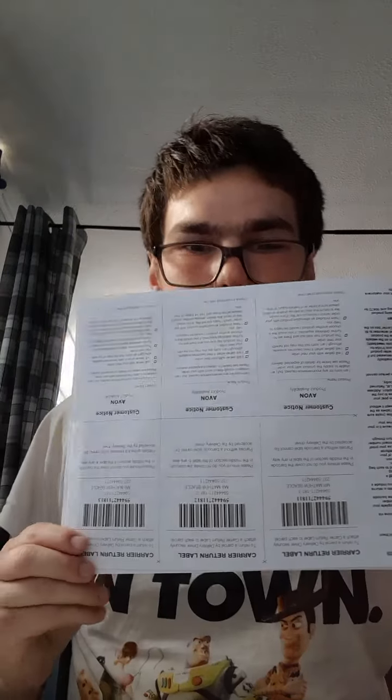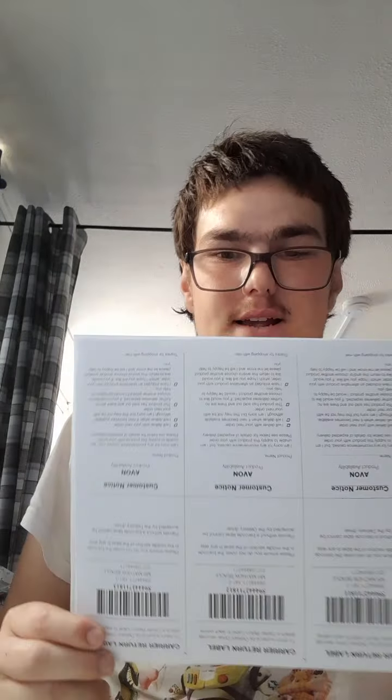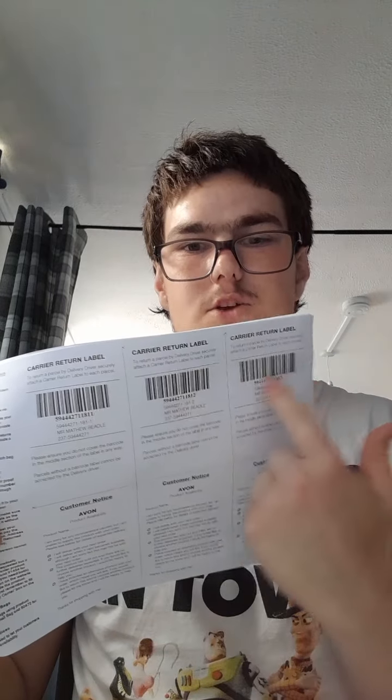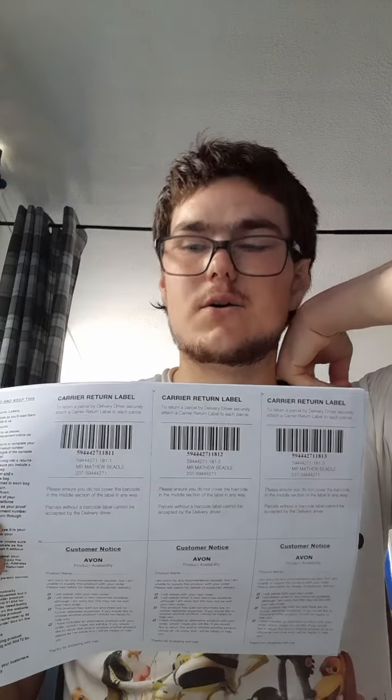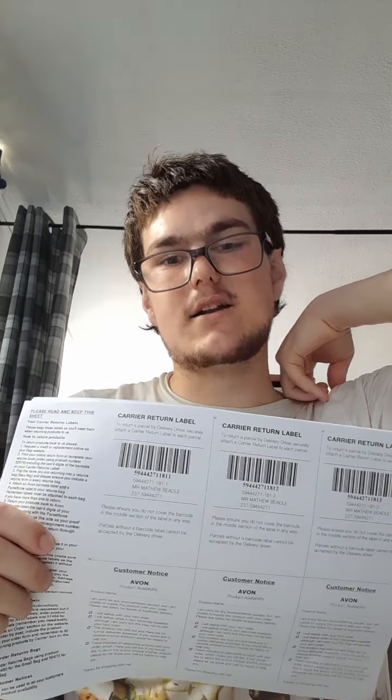And then on the back you will see labels. These are the labels that you will need if you send any products back. So these are the return labels that you will need, and then there are the Parcelforce labels. I will do another video on how to prepare a return and send a return back.